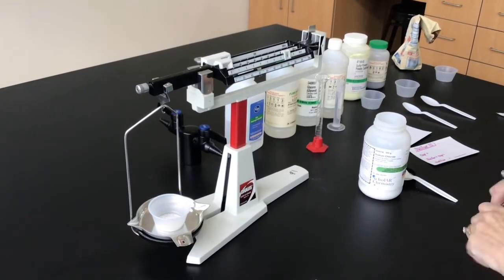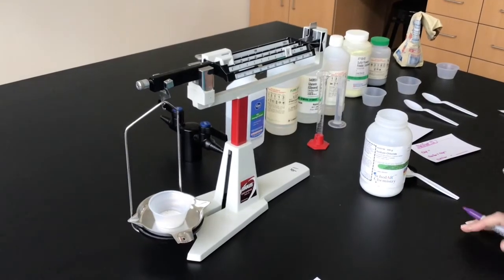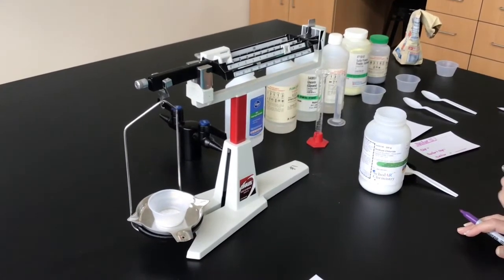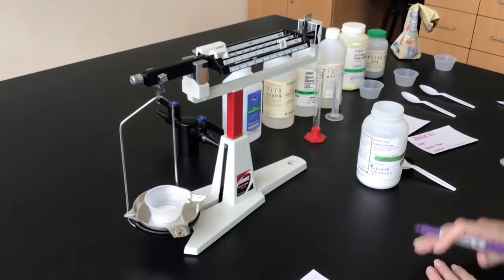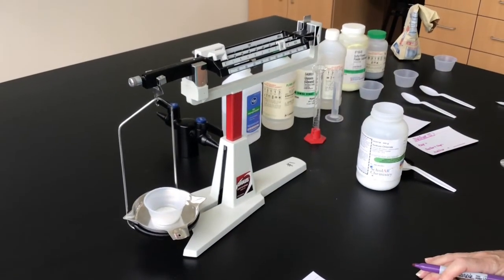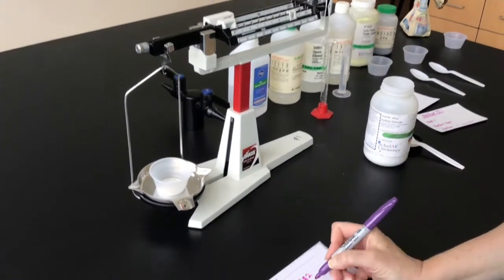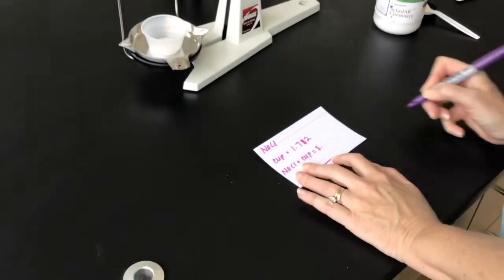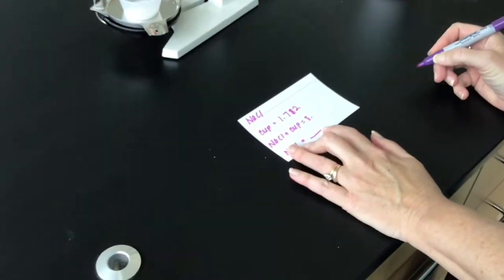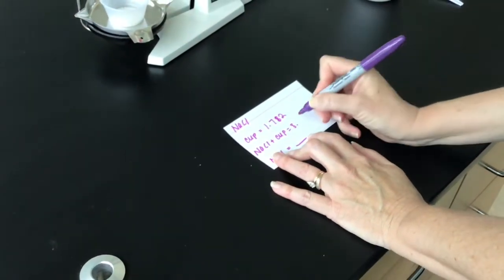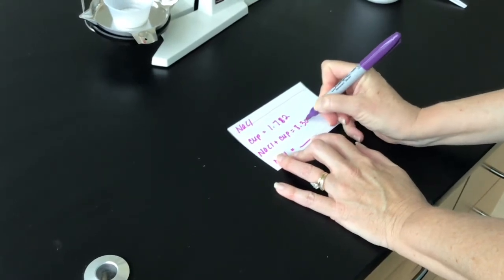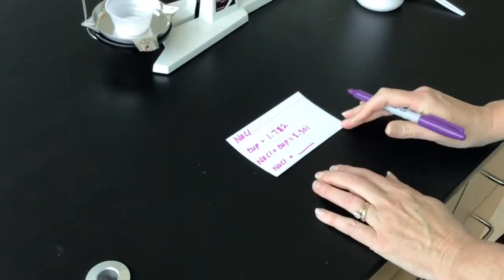Hit it a little too hard. Okay, that looks pretty good. So the mass of the container and the sodium chloride is going to be 8 point, and it looks like it's almost right at 3, so 8.301. It's not exactly right on the line.